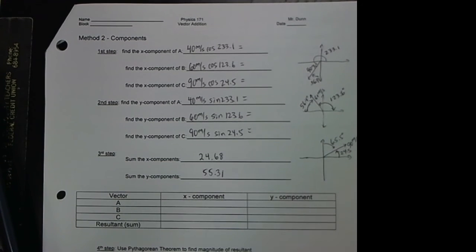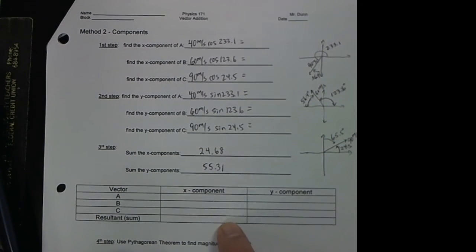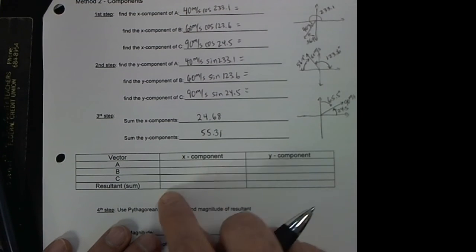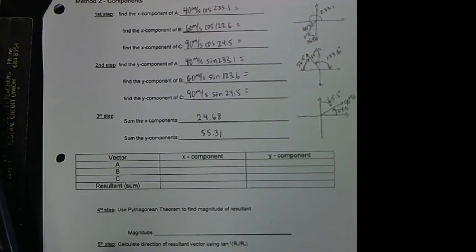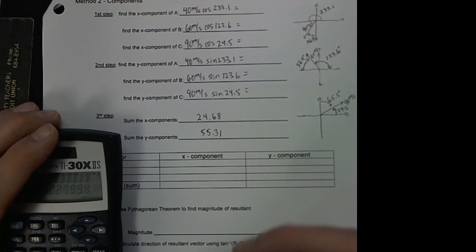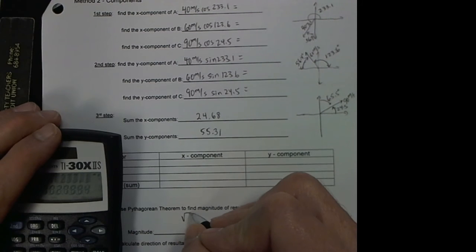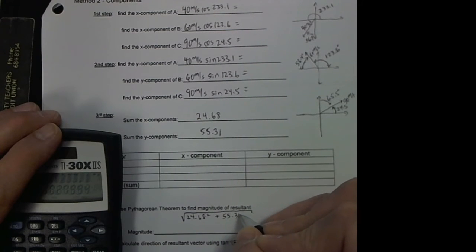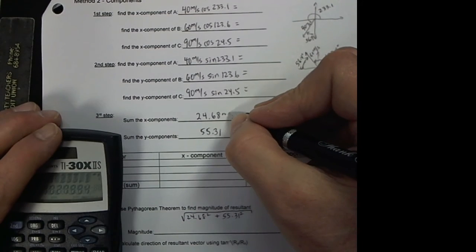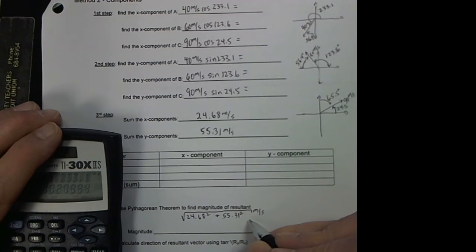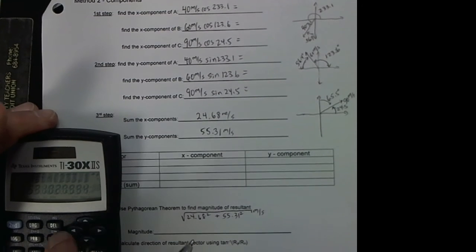You can write them in a table like I did down here, like I have made available to you down here, to write each of those components as you calculate them and then add them straight down. I'm not going to take the time to do that. I am going to use the Pythagorean theorem real quick to find the magnitude, which is the square root of 24.68 squared plus 55.31 squared. Units of all these, meters per second. If I square the units and take the square root, it's just meters per second.